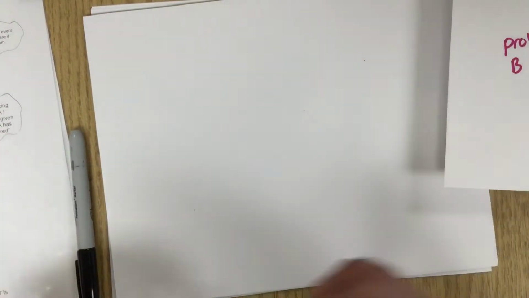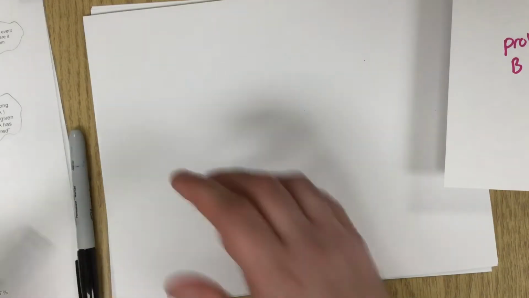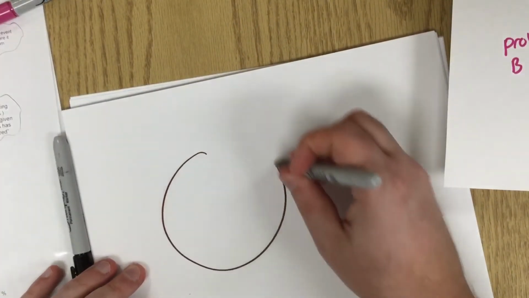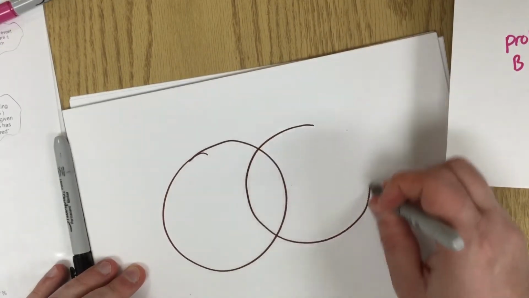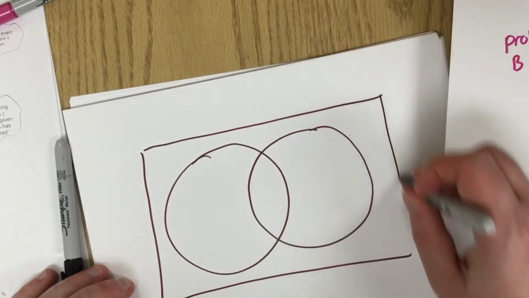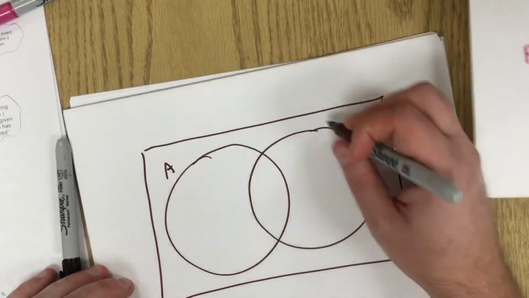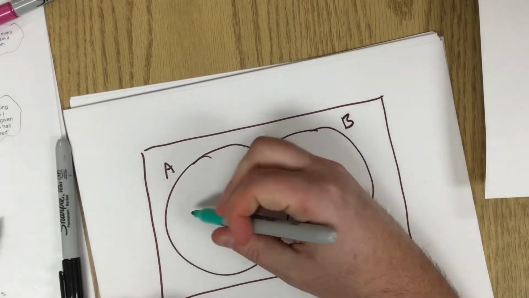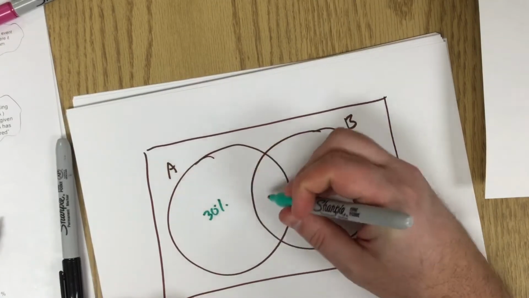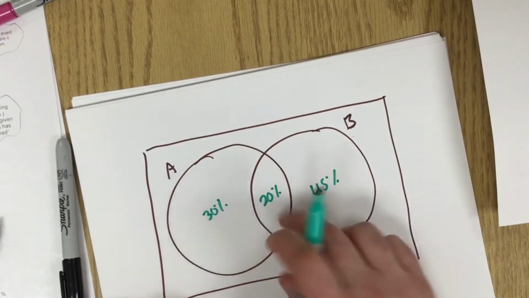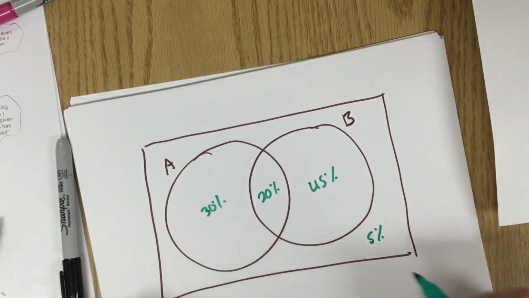Right. So, for example, let's say we had a Venn diagram. Say this is A, this is B, and we'll say that there is a 30% chance of being in here and a 20% chance of being in here, 45 there, 5% of being in there.